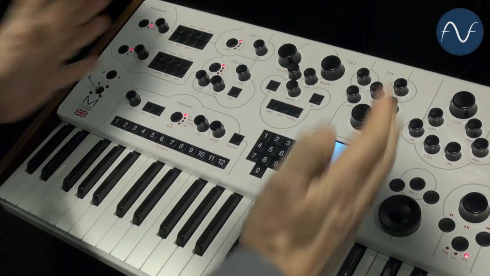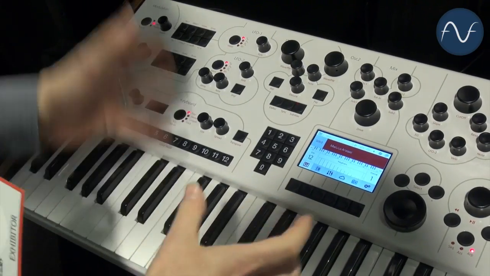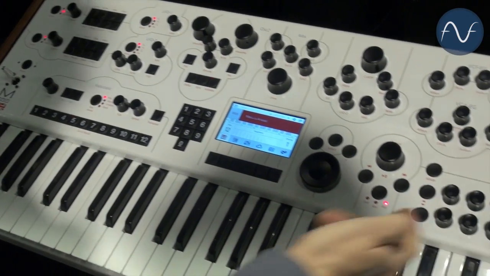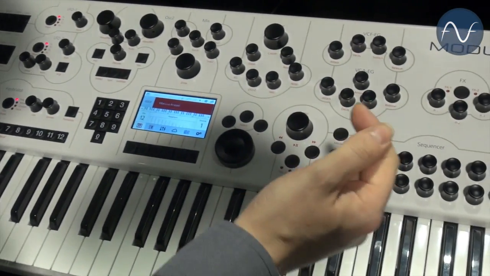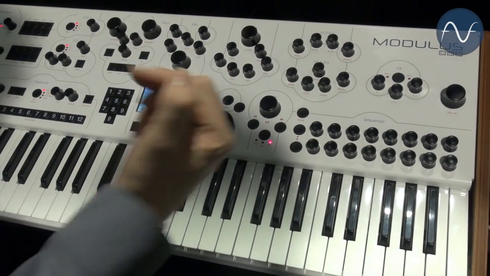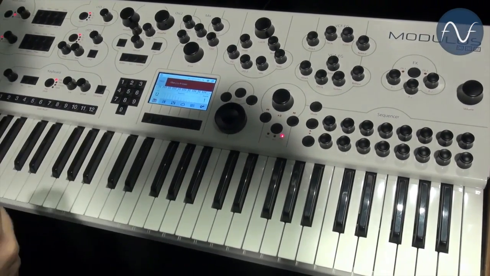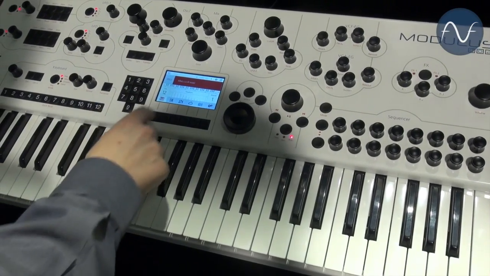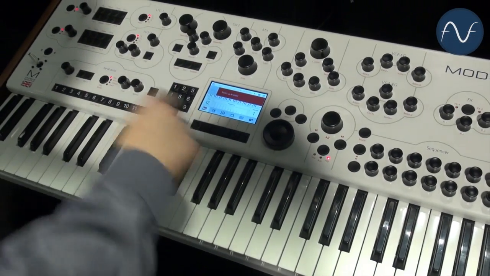We've also got 10,000 patches in here. We've got a 12-track, 12-channel sequencer. It's 12-part multi-timbral. And we've got a thing called the animator, which I'll show you in a moment. So if I can, I'd like to play a couple of sounds first.